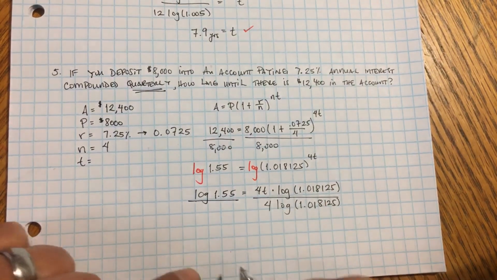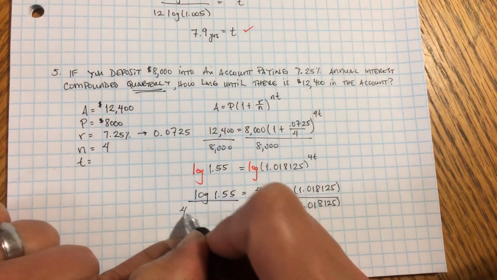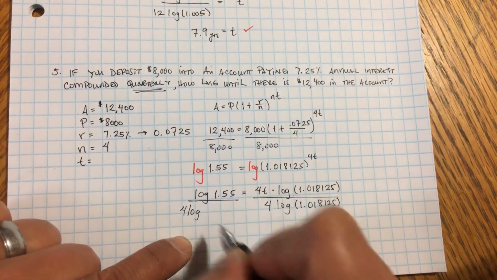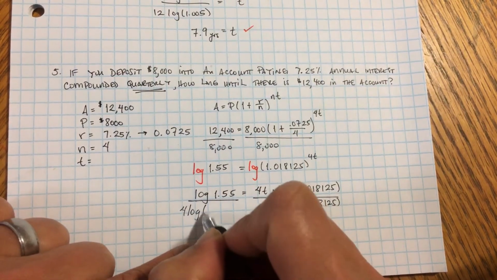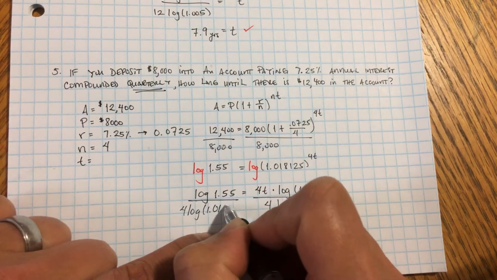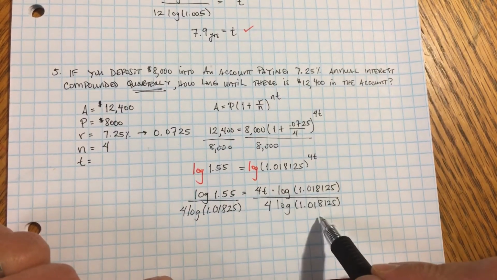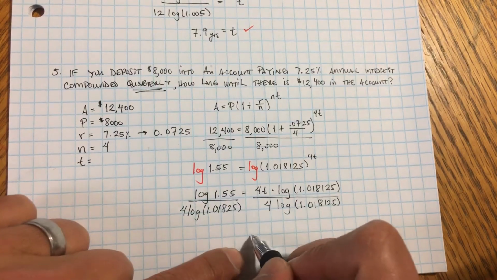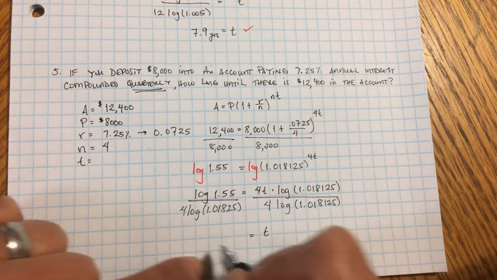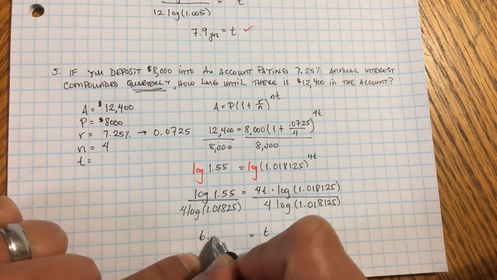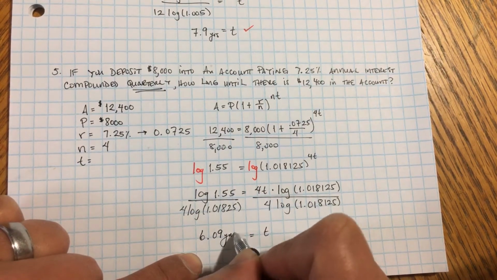If I'm off by a little bit, I'm sorry, but I think you guys understand the gist. These guys simplify out, and we're left with t approximately equal to 6.09 years.